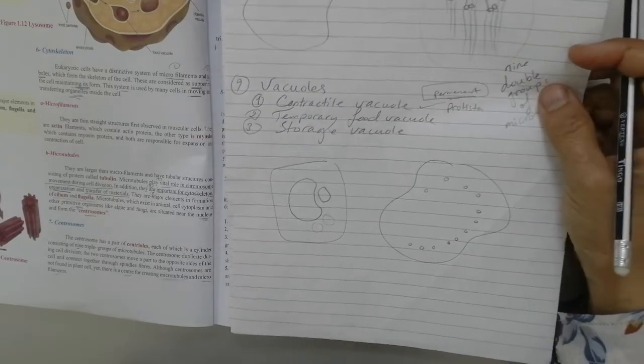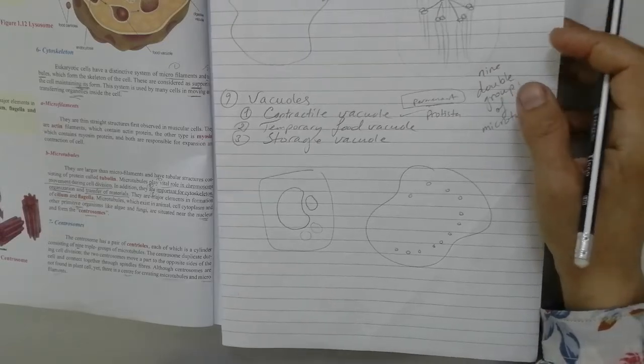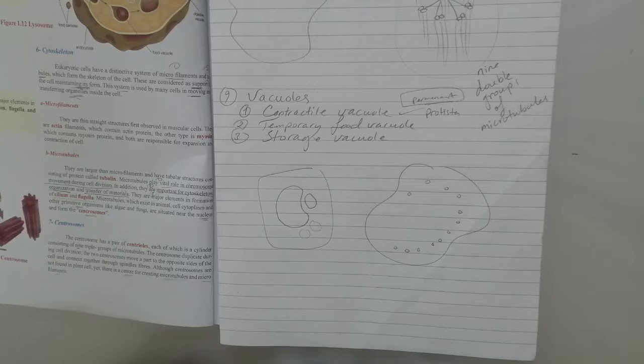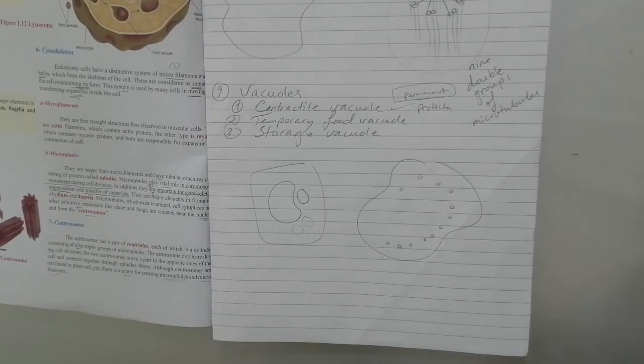So, what does it function? The function for the storage vacuole, it contains juices of different dissolved materials known as cell sap.